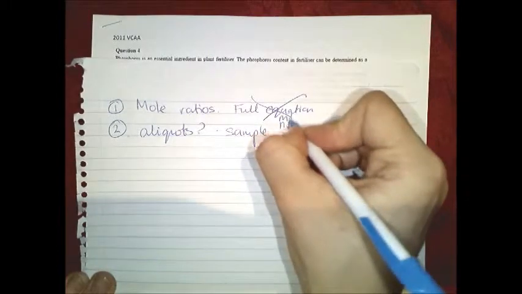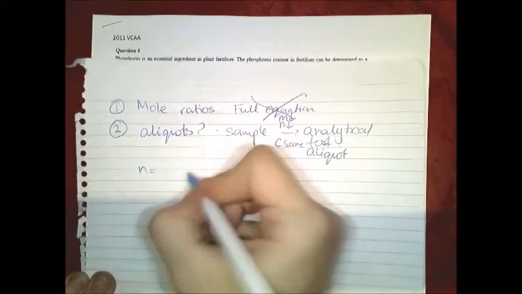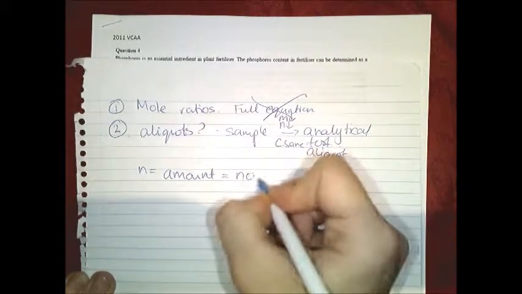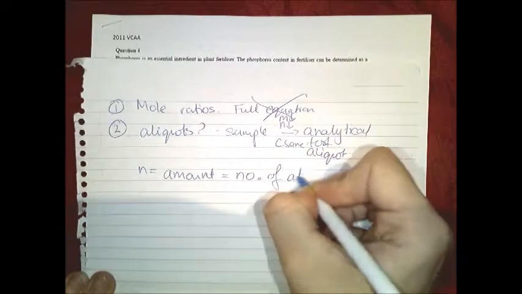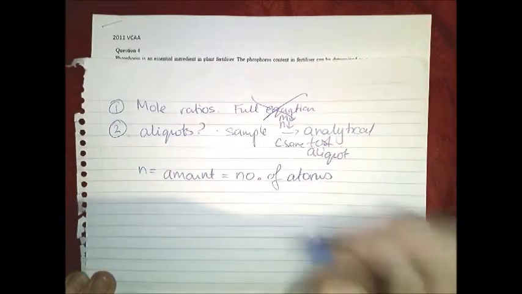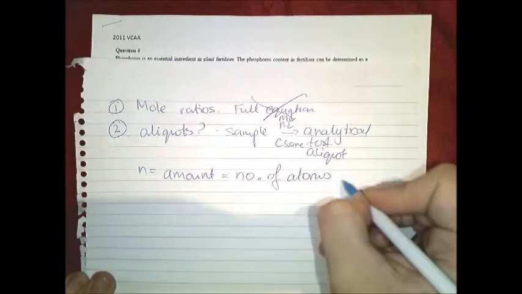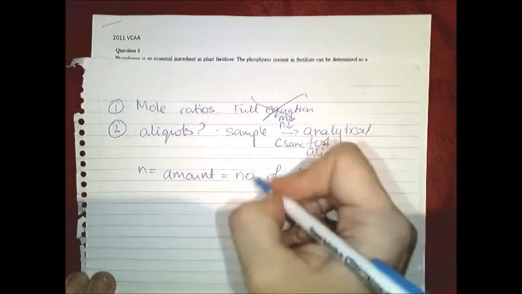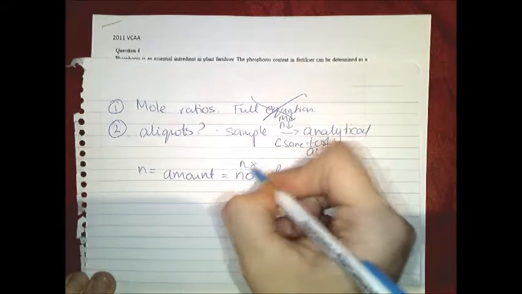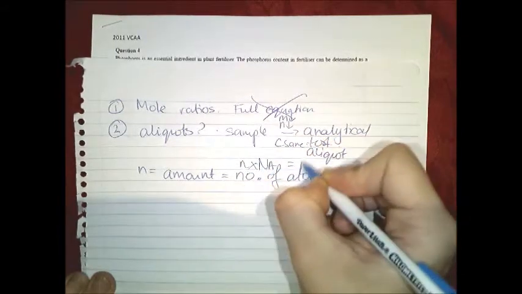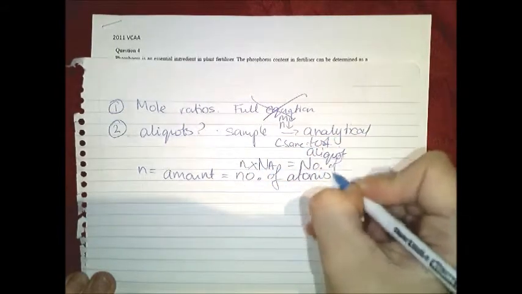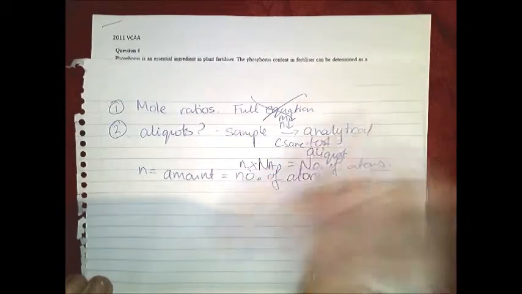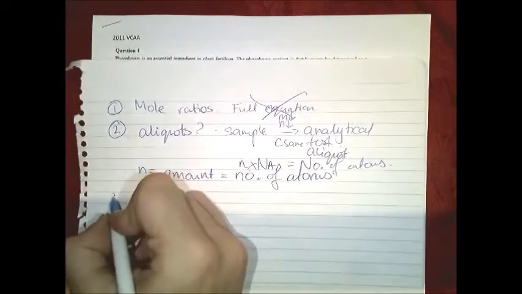And the mass decreases, because remember, moles equals amount, in other words, number of atoms. It's N times Avogadro's number equals number of atoms. It shows us how many atoms are there. So fewer atoms, less mass. You've just got to keep that in mind.